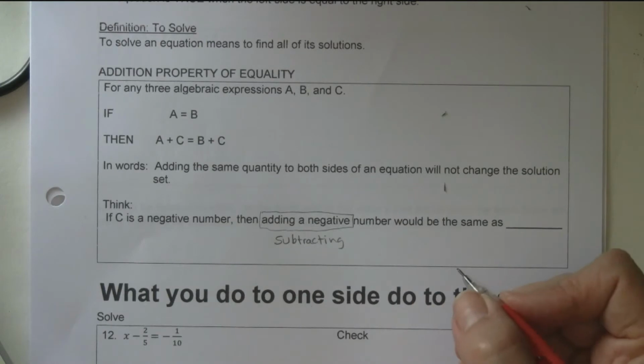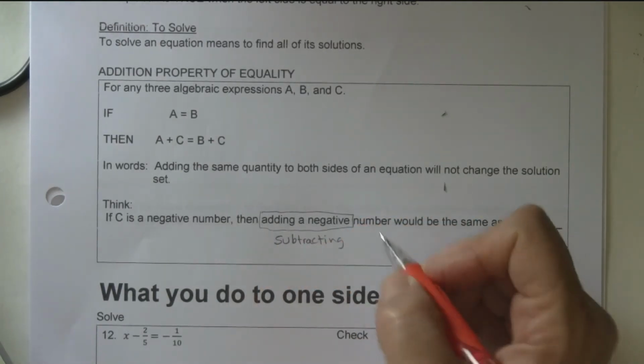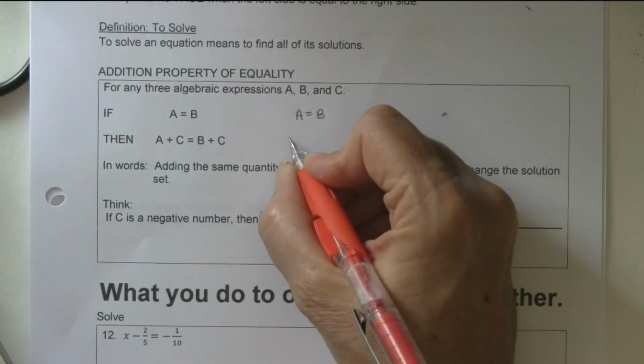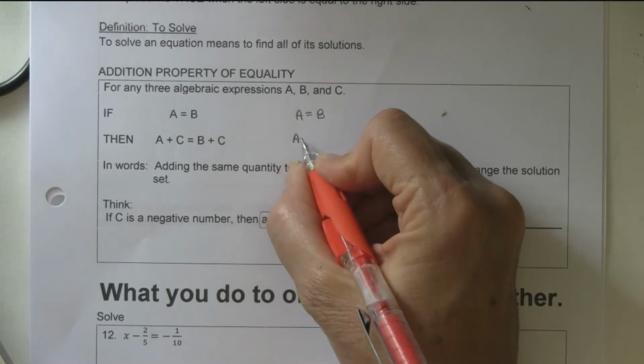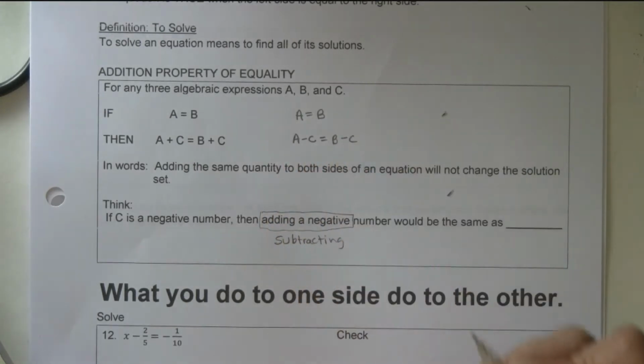So you can add to both sides, you can subtract from both sides. I could have said this: if A equals B, then A minus C is the same as B minus C. Great, that would be perfect.